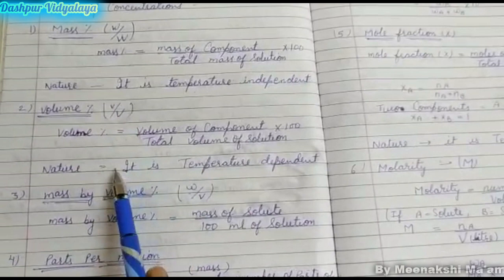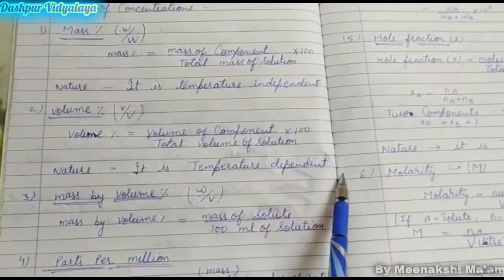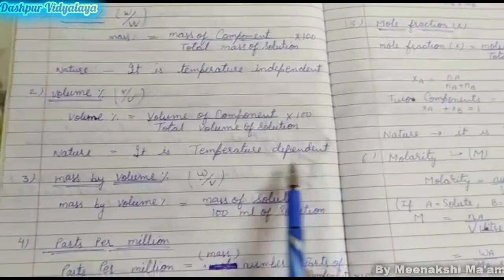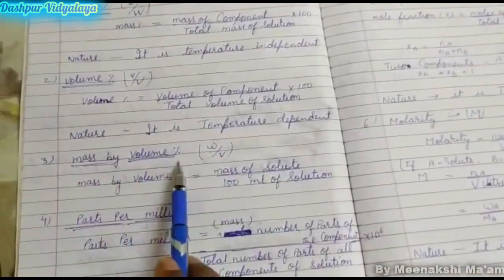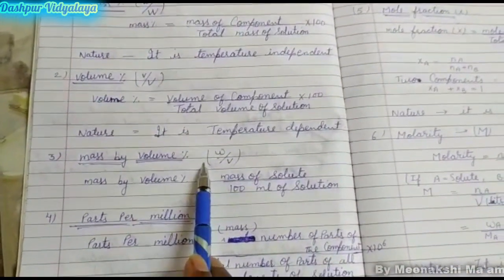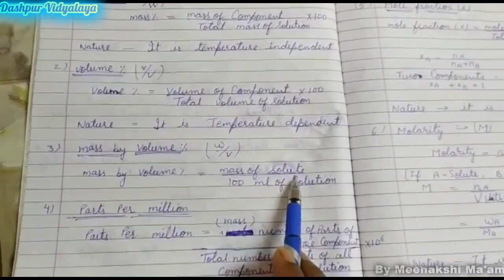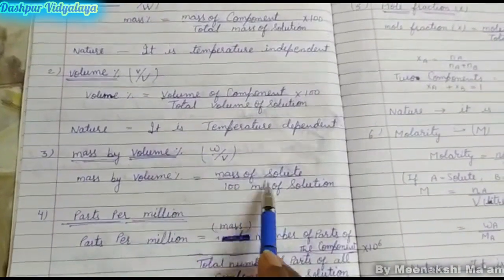Now, as we know the volume of the solution depends upon temperature, and here in both denominator and numerator we have the volume, this unit of concentration will depend upon temperature. So what is the nature of this unit of concentration? It is temperature dependent.